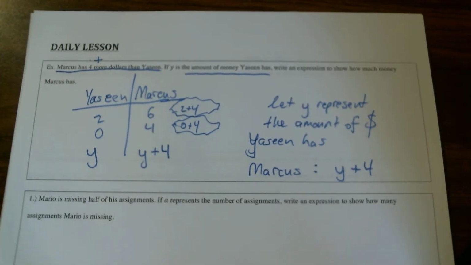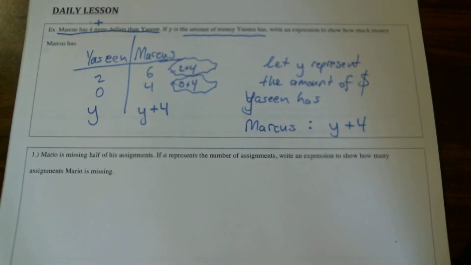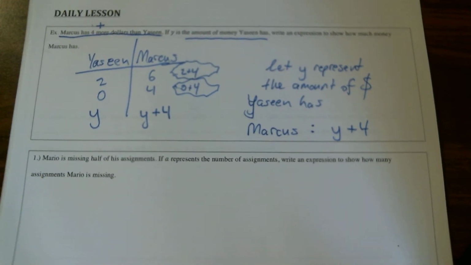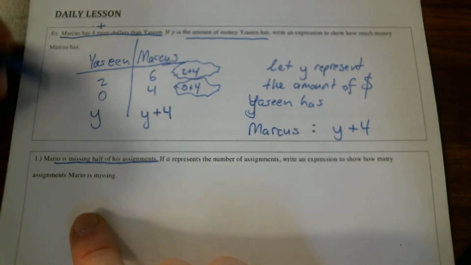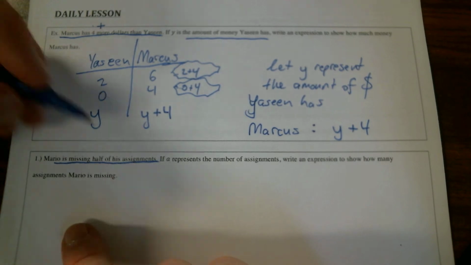All right, now let's try this. It says Mario is missing half of his assignments. If A represents the number of assignments, write an expression to show how many assignments Mario is missing. So we know he's missing half of them. First let's think about our variable.